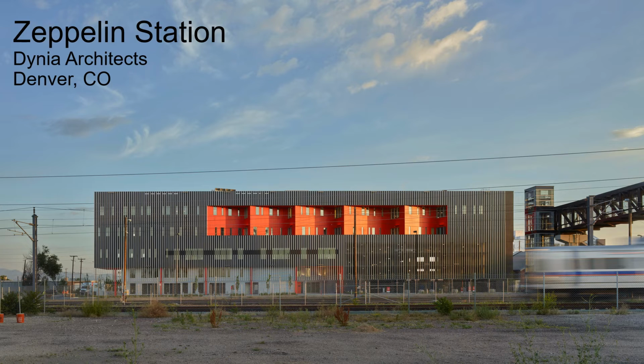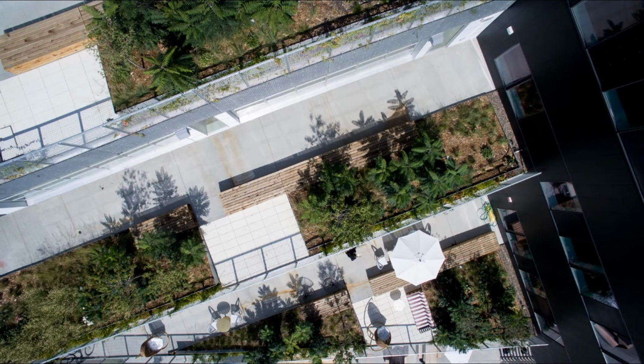Maybe it's going to mitigate some of the noise pollution adjacent to the train. So we always have to think about what are the site conditions and how do those influence the architecture, how do those create opportunities for architecture to find lines on the site.